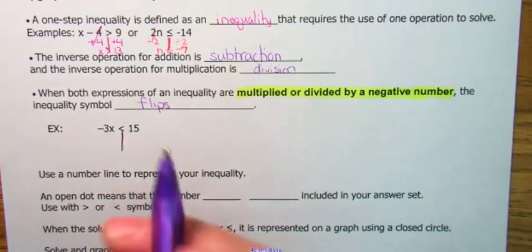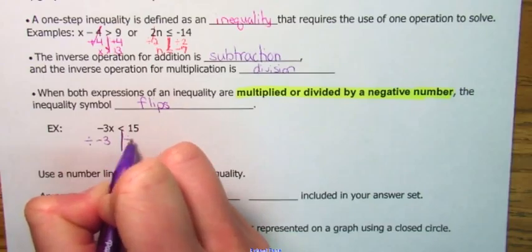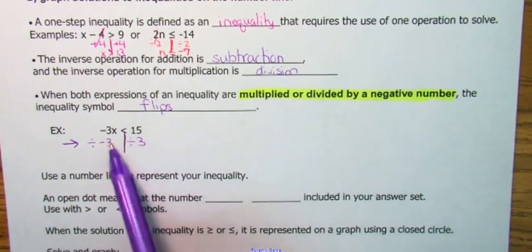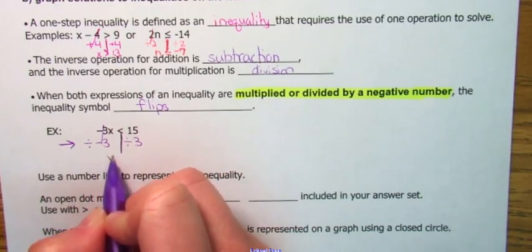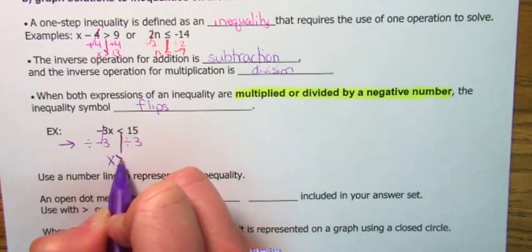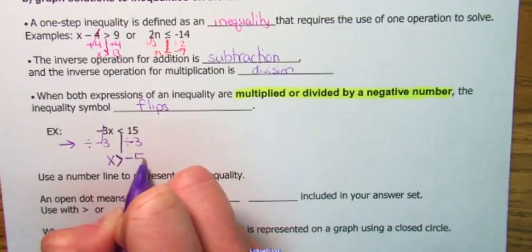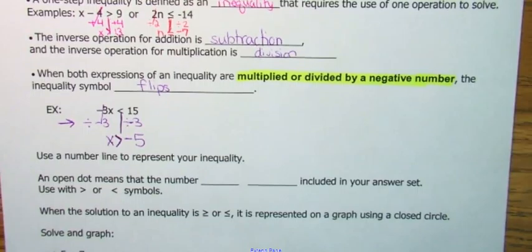The inverse of negative 3x would be dividing by negative 3. Right here, we're dividing by negatives, and when you divide both sides by a negative, we have to flip our symbol. So x is no longer going to be less than, it's going to flip to a greater than. 15 divided by negative 3 would be negative 5. So x is greater than negative 5. Do not say equal to. It has to be like negative 4, negative 3, negative 2, 0, any positive number.